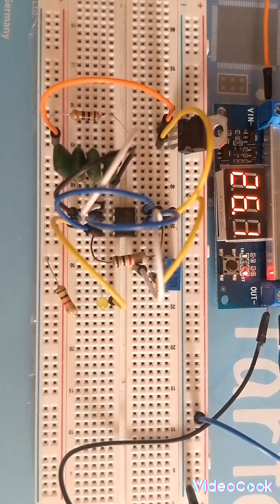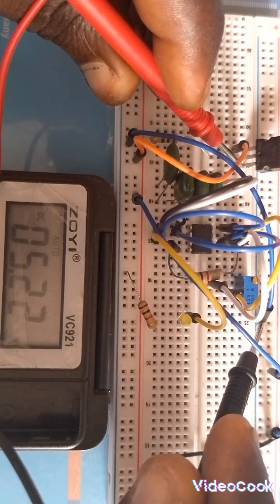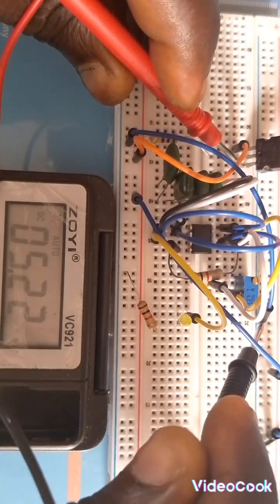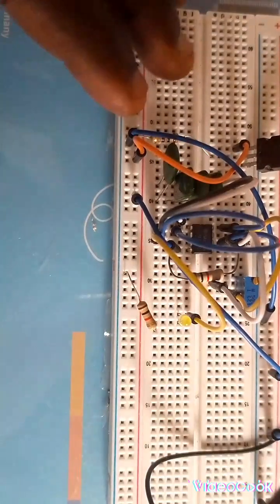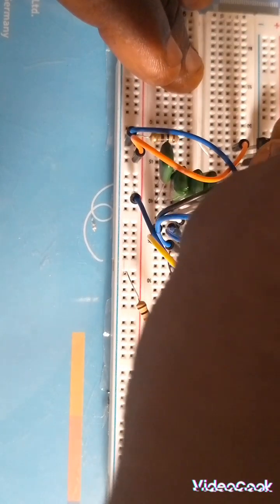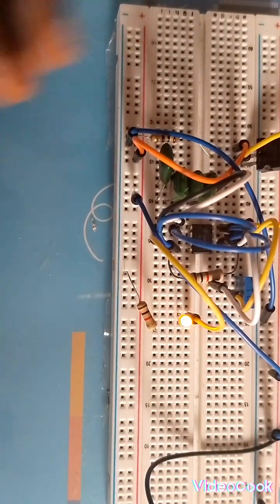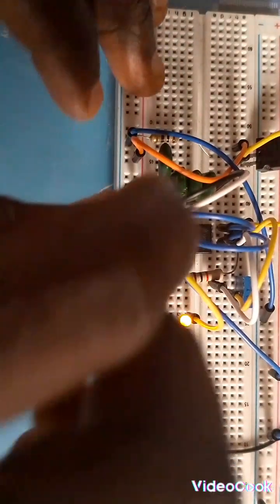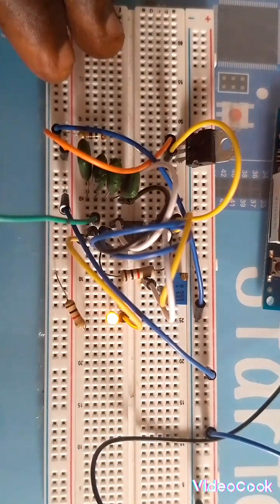Okay guys, before we continue, let's check the output voltage of our regulator. Okay, this is 5.2 volts, which means our regulator is working very well. So the next thing is to power up the digital signal generator by connecting the VCC to the output pin of the regulator and pin 1 to ground.